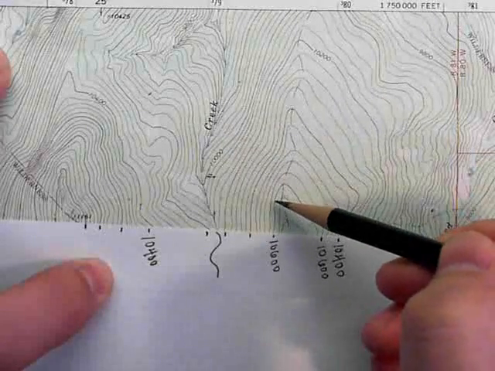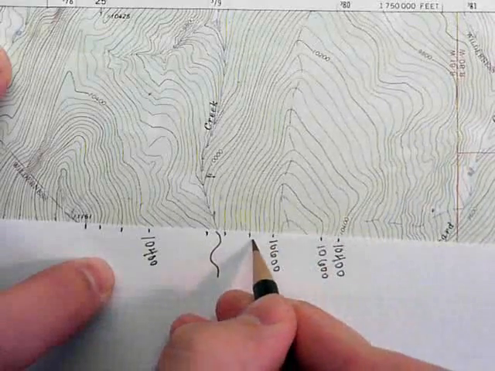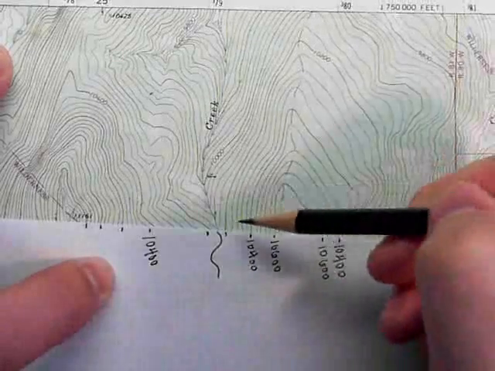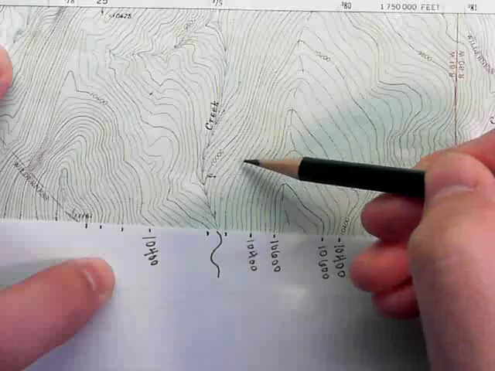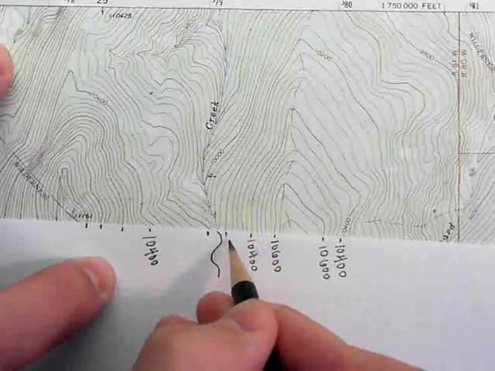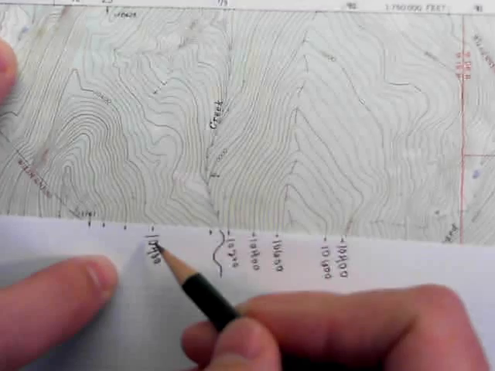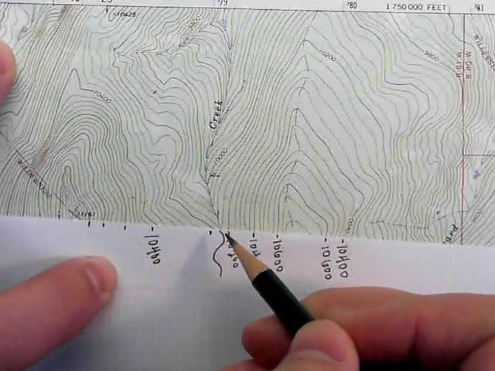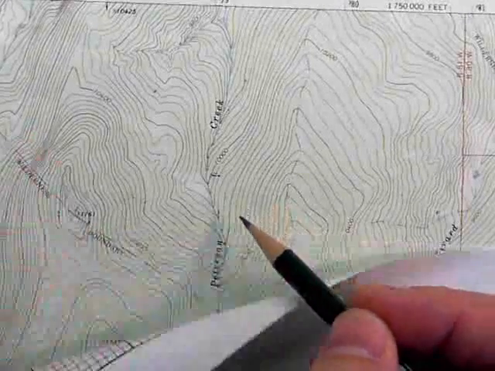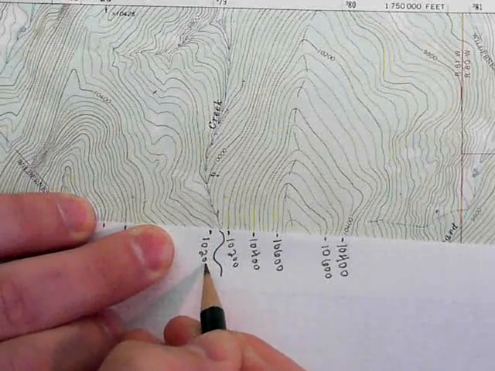Now this line right here that I haven't labeled is the same one that I labeled over here, which is 10,400 again. So I'm just getting these values off of the map and putting them next to the marks that I made on my paper. This line right here is 10,200. I go to the other side of the map, and this value should increase. It's probably the same line. If we flip this up, we'll see. Yeah, it's the same index contour. So I'm just going to put 10,200 on the other side of the stream.